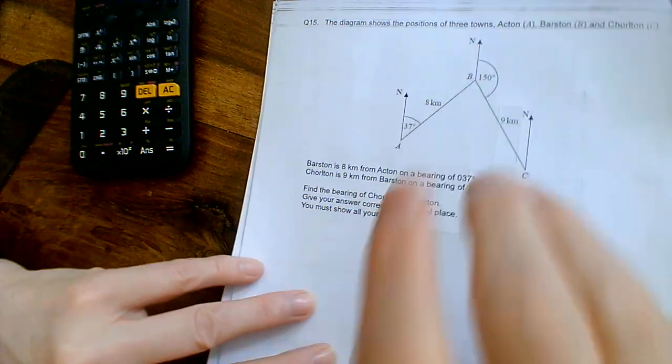Okay, next question. We've got question 15, our bearing question. Well, it looks like bearings at the moment.